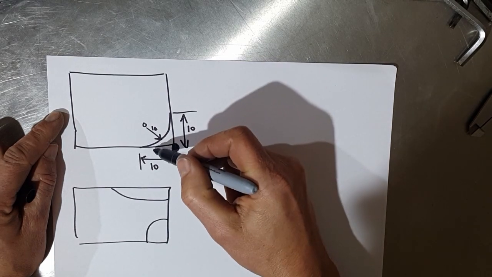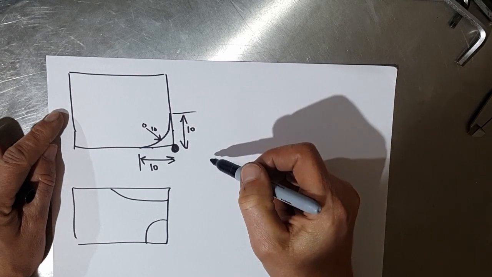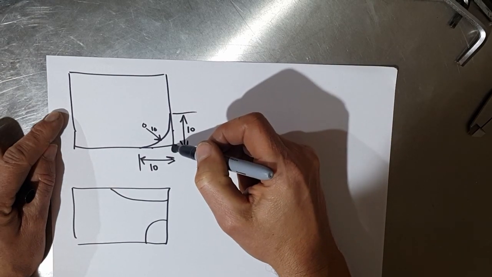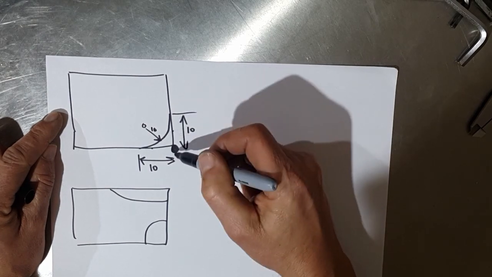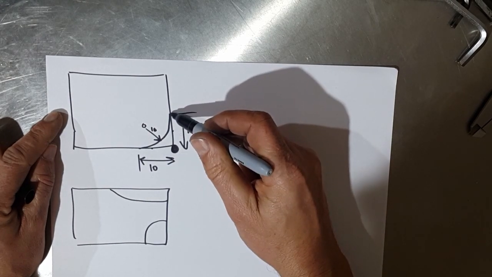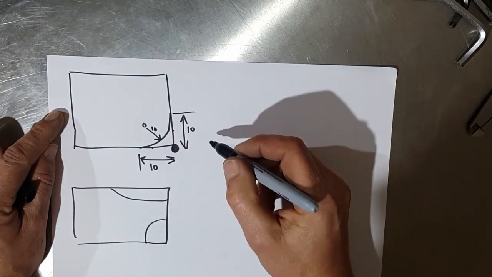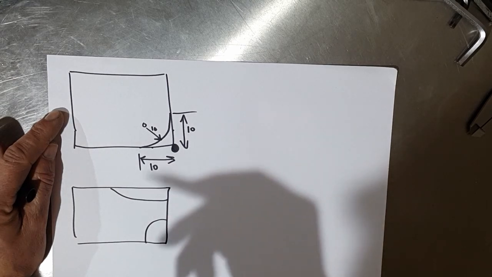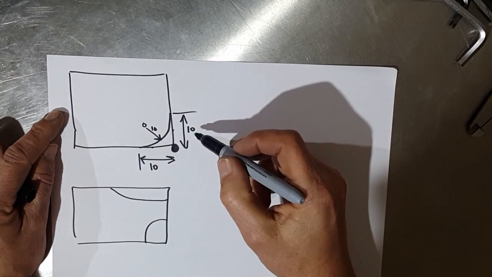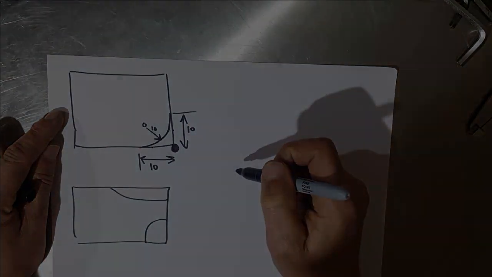So what we'll do is we'll use an edge finder to come up to this edge and to come up to this edge, and then we will work using the DRO. We'll come in 10 mil here, and we'll start from this point and we'll create this arc by using the instructions on the DRO. So what I'll do now is I'll set up the camera in front of the DRO and we'll set that up to create this arc.